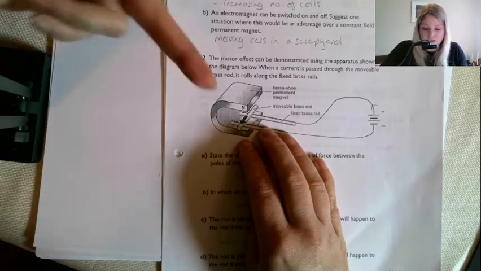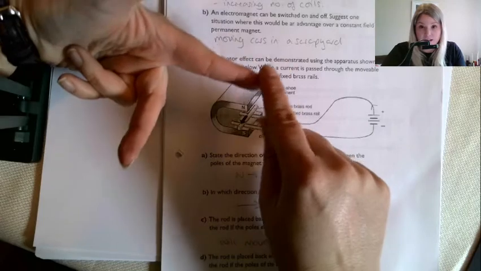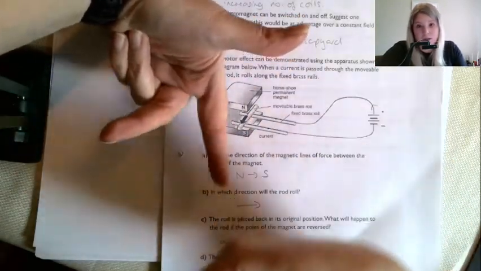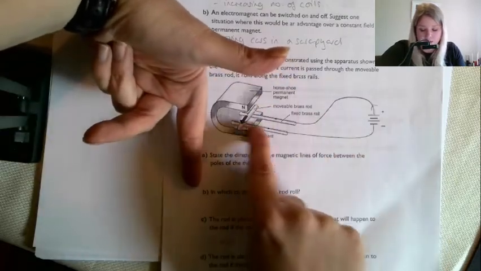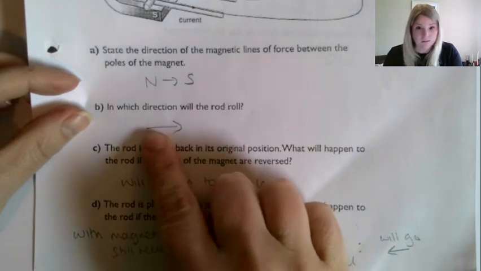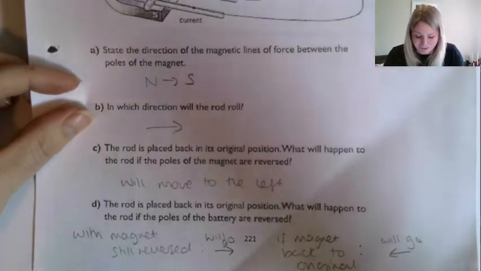Okay, so Fleming's left hand rule, first finger in the direction of the magnetic field, north to south, second finger in the direction of the current coming out of the page, and then your thumb's pointing to the right, so this will move off to the right. So Lazy Patterson strikes again, arrow to the right. Well, I really should have written it moves to the right.